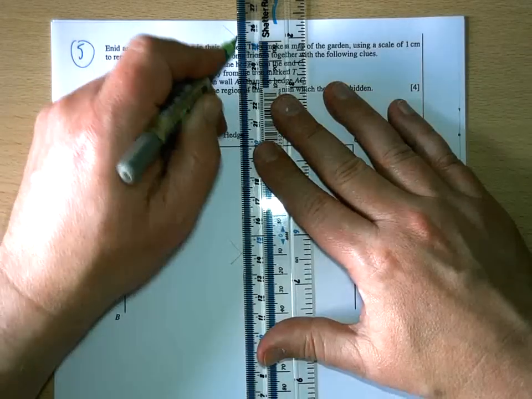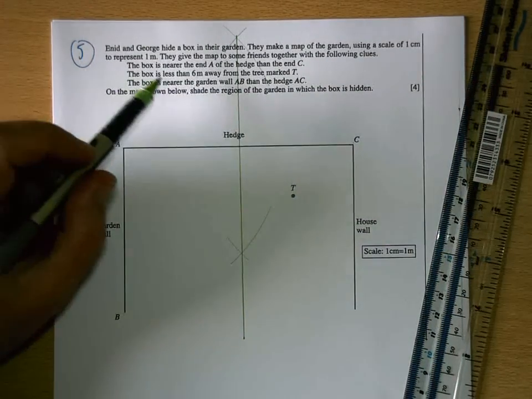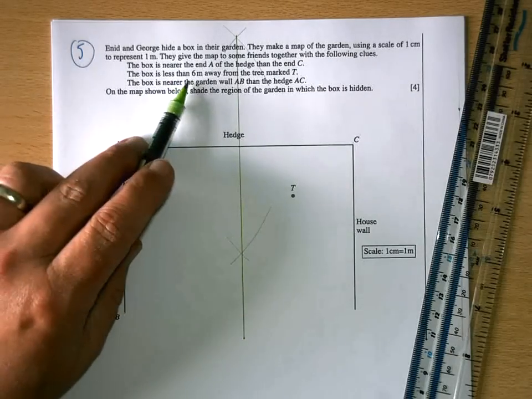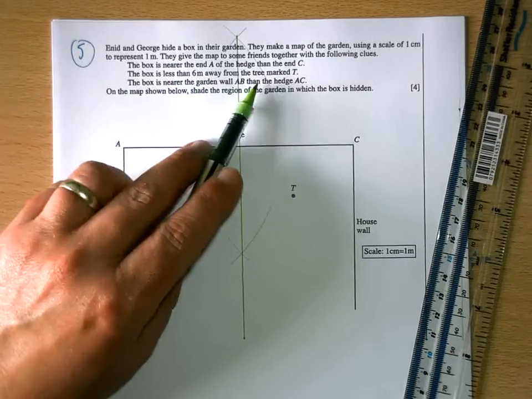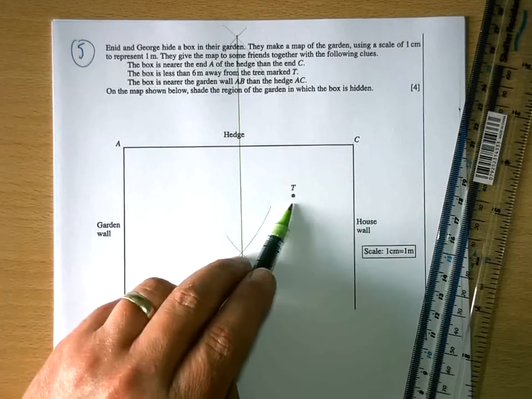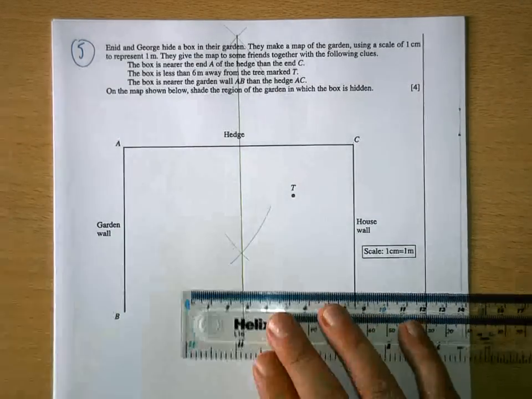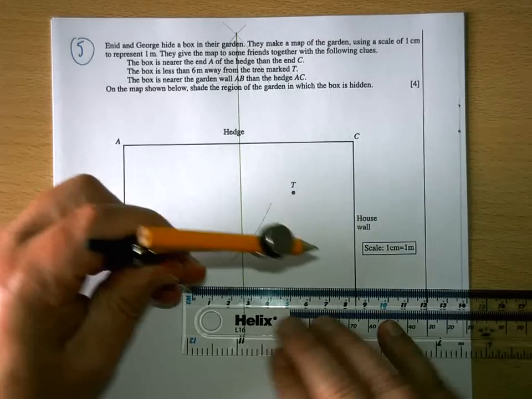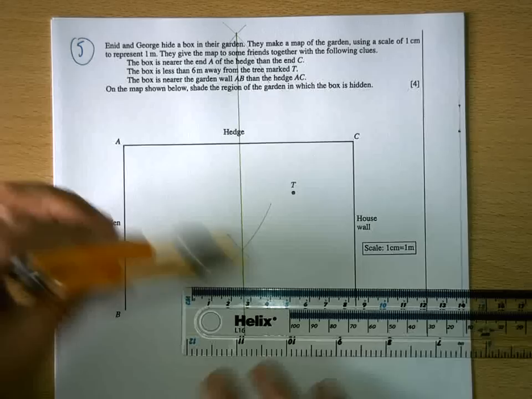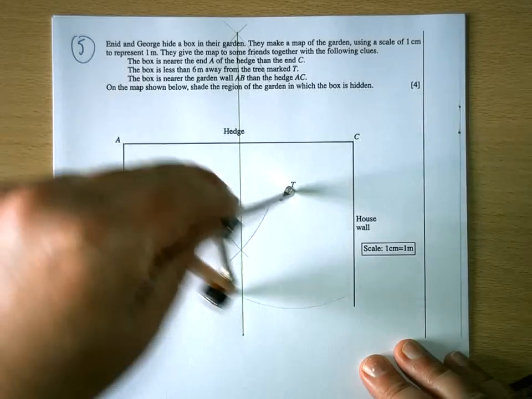So somewhere on that line. The box is nearer to the end A, so the box is going to be this side of that line. The box is less than 6 meters away from the tree marked T. So we need the distance 6 meters from a point. So that's going to be a circle. 6 meters away is going to be 6 centimeters using this scale. So open your compass to 6. Center where the tree is. And draw part of the circle.